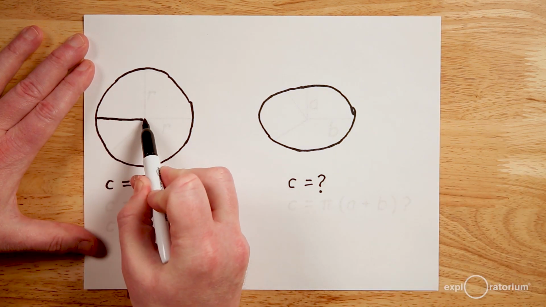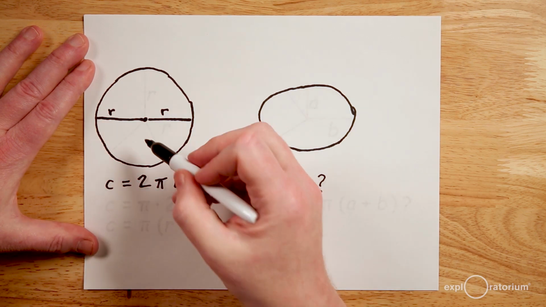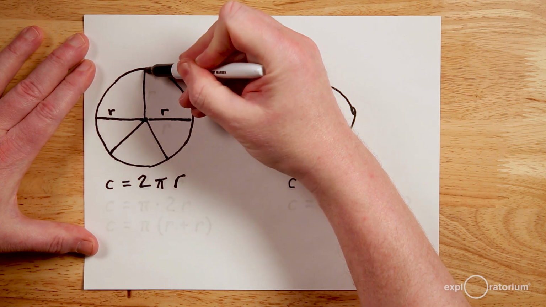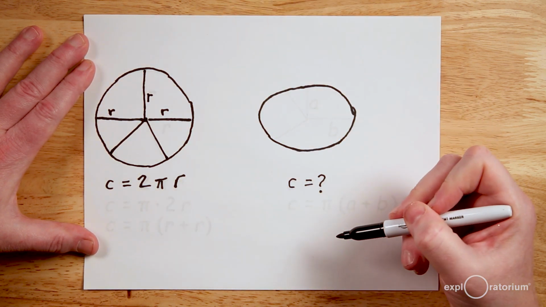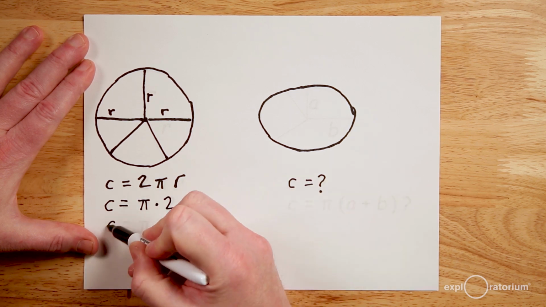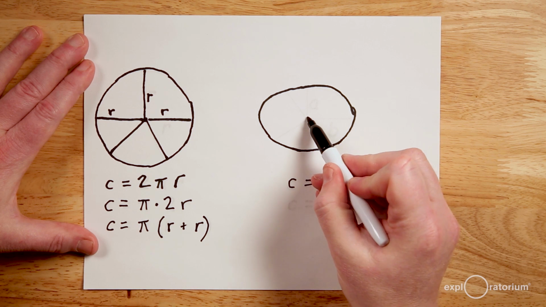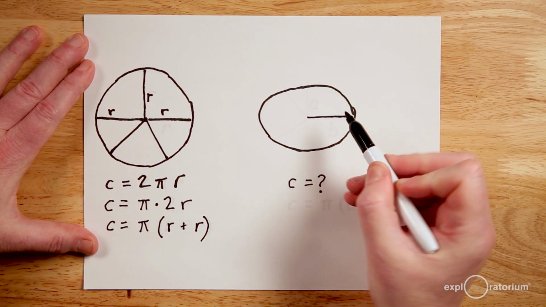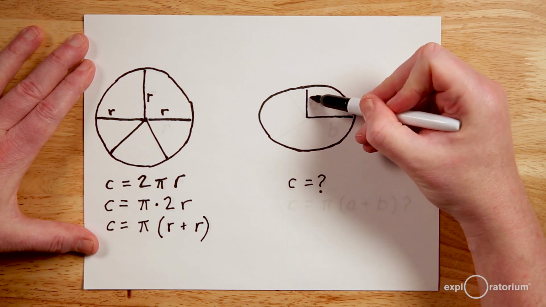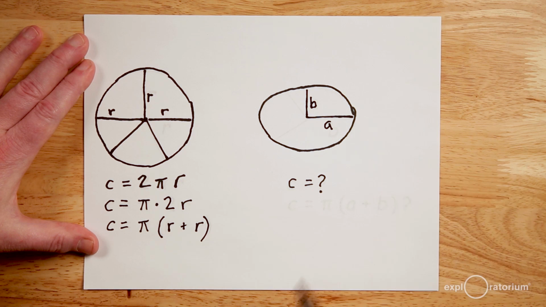So the distance from the center of a circle to its edge is the radius. We usually draw the radii that we use for the formulas straight across, but anywhere works, including at a right angle. And we can rewrite the circumference formula to make this more obvious. On the other hand, the points that make up an ellipse are different distances away from the center, so there's no one radius. We often label the longest distance A and the shortest distance B.